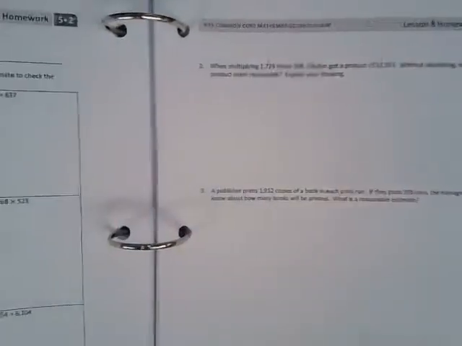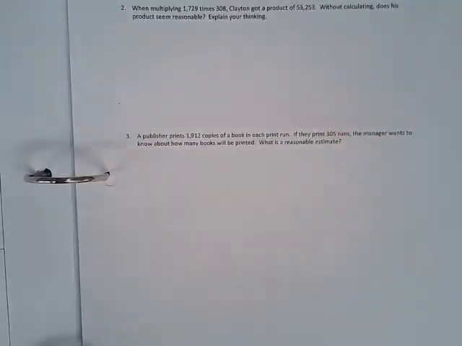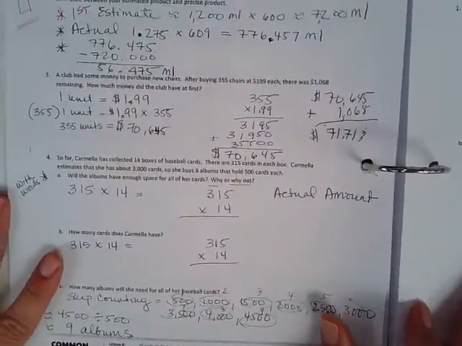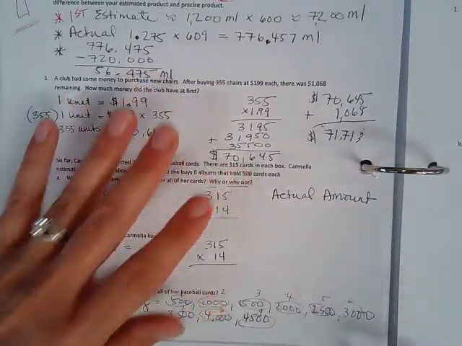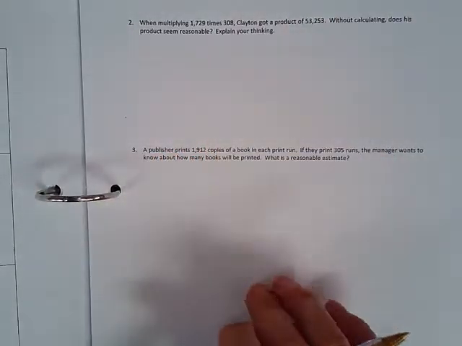All right, so exit ticket. Homework looks just like our problem set. There's only 2 word problems for the problem set. So you should do fairly well, considering I just reviewed how to solve those word problems. Use this to help you solve these problems independently on your own.